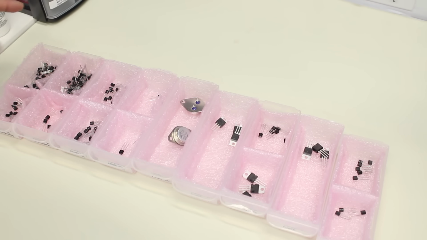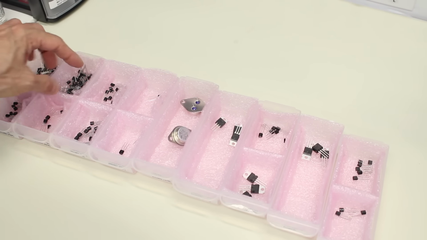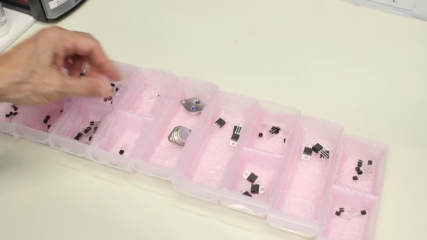These are NPN and these are PNP, but they have basically the same specifications otherwise. You'll find complementary pairs are used a lot in analog circuits such as audio amplifiers and oscillators, where they need both a negative and positive side, and they'll use both NPN and PNP transistors. So all of these are in TO92 type packages.